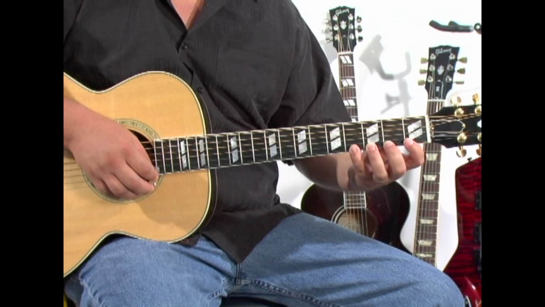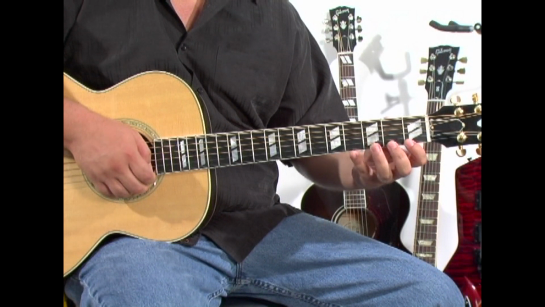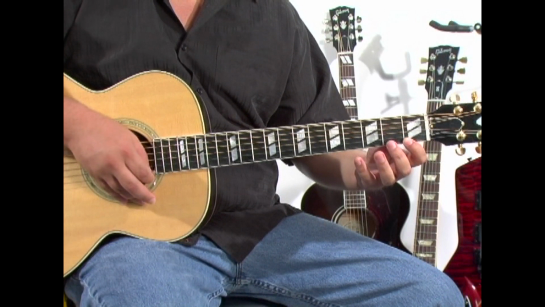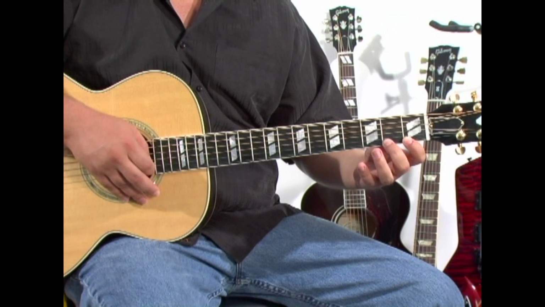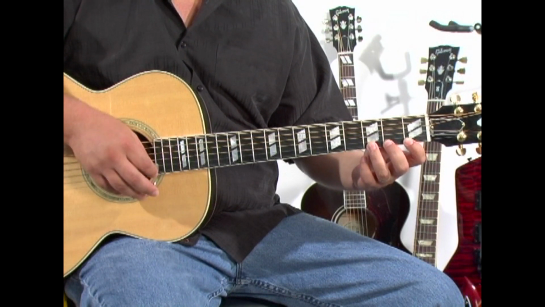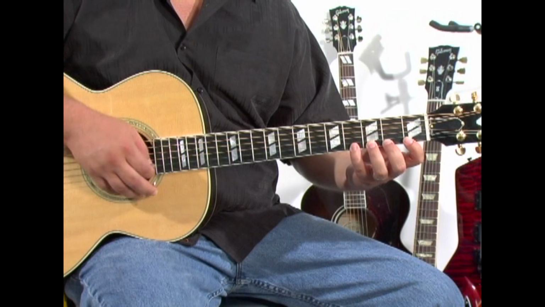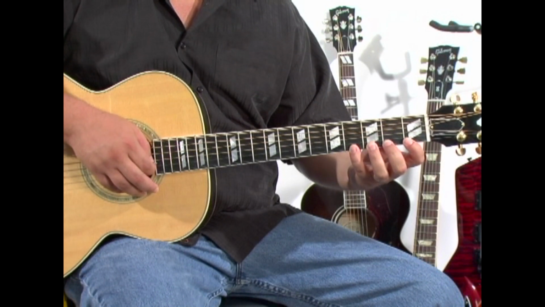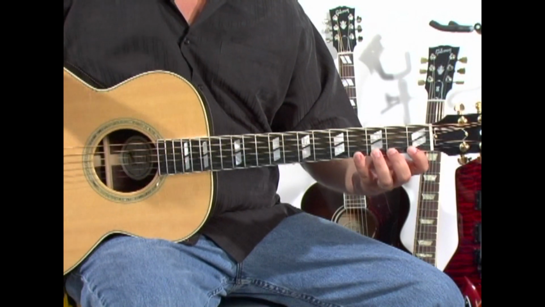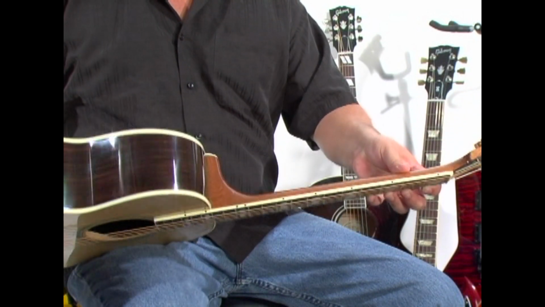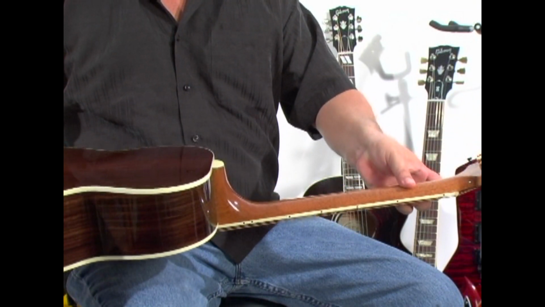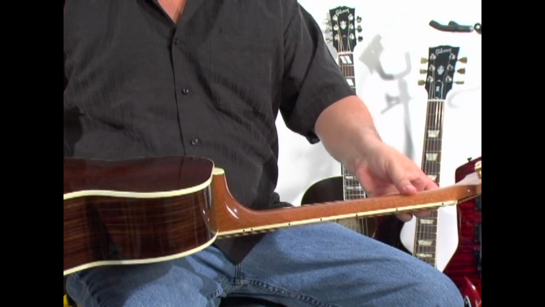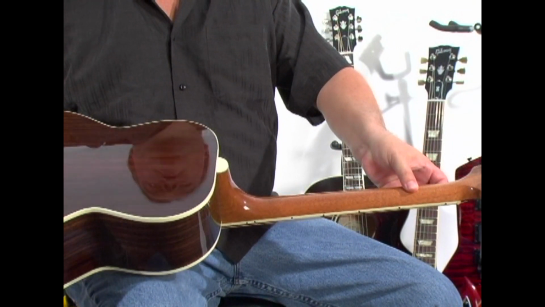So altogether, you've got first fret, first finger, second fret, second finger, third fret, third finger, fourth fret, fourth finger, and that is your 4-finger exercise. I want to show you where my thumb is as well. I keep it pretty much directly behind my middle finger, but in the middle of the neck. So that's perfect thumb placement right there.